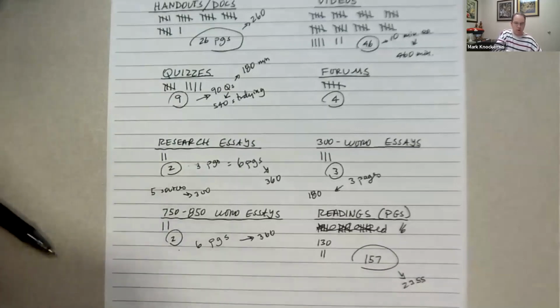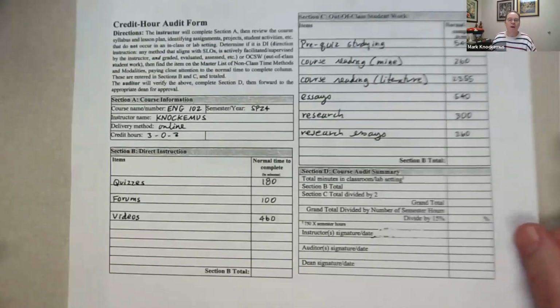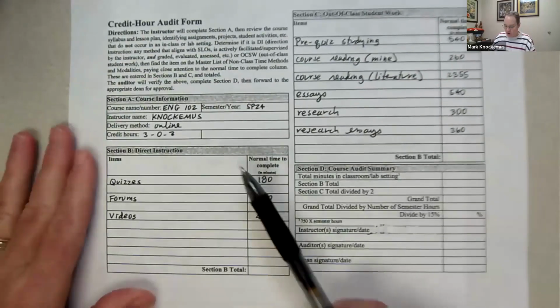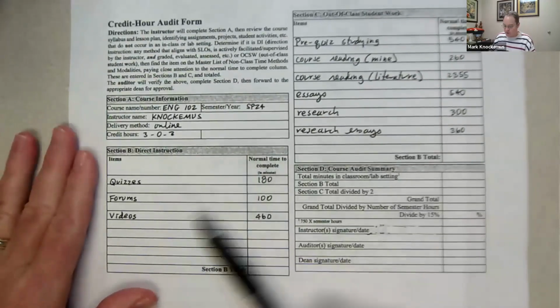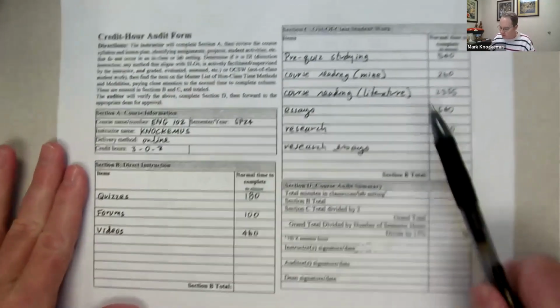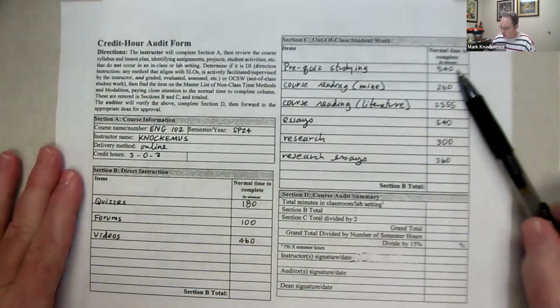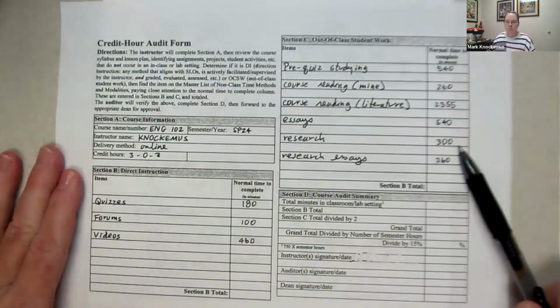So we go to the next step. We take that credit hour audit form, and then we start to fill in our inventory. So direct instruction and normal time to complete in minutes. Then out of class student work, normal time to complete.